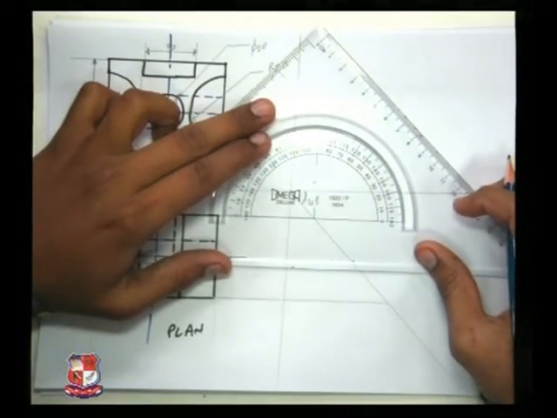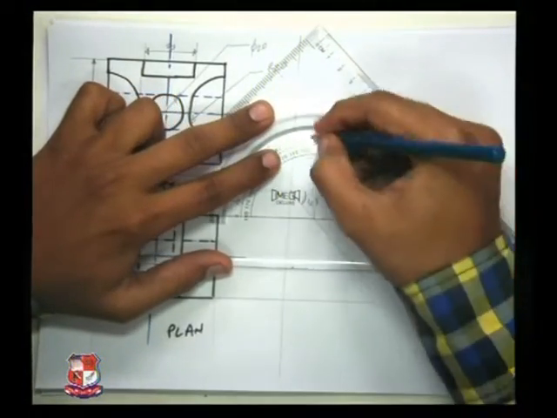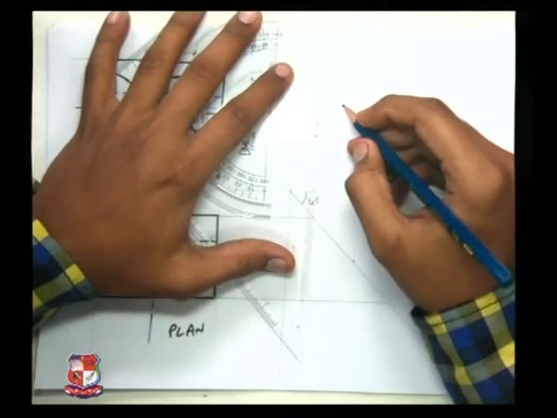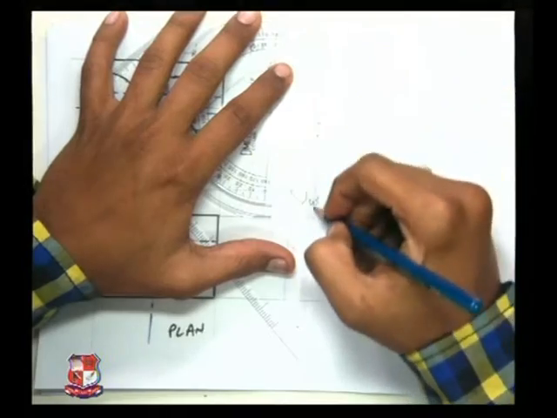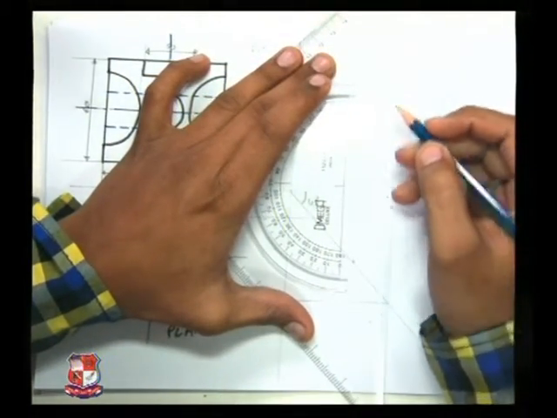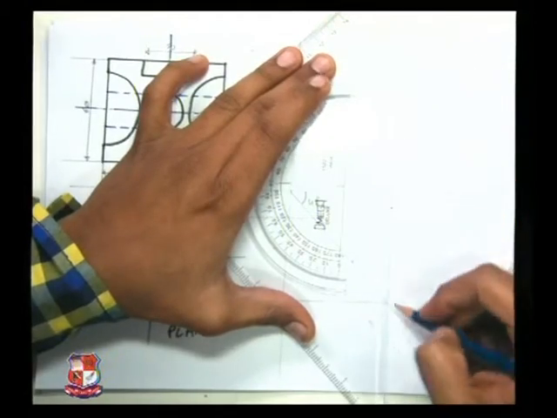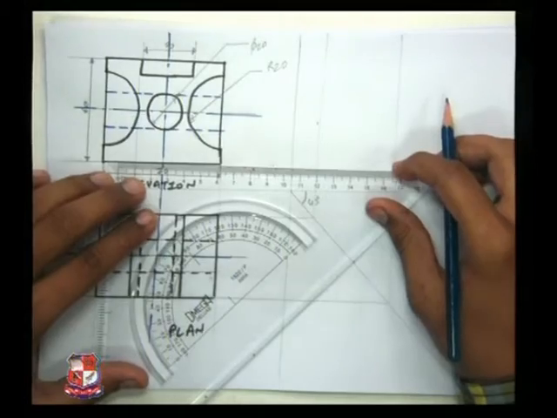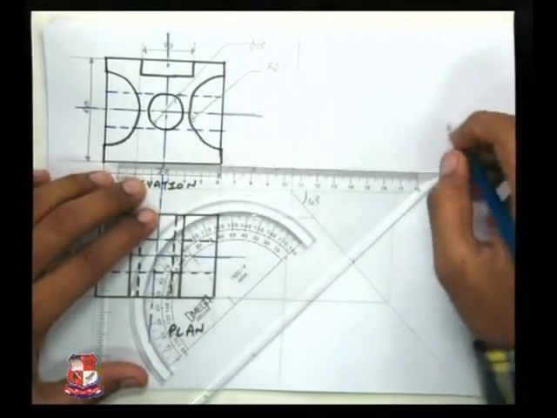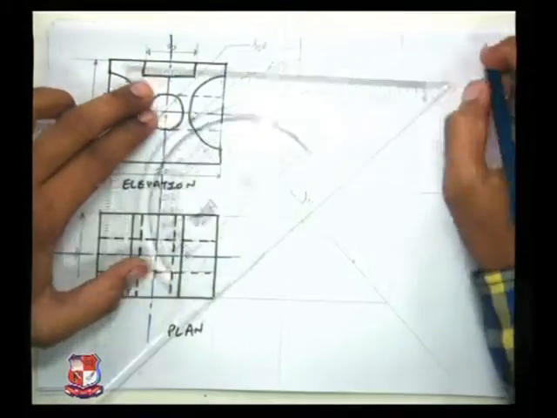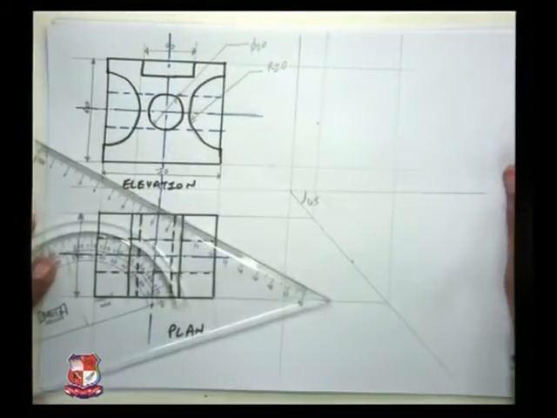Now from this we need to take the perpendicular projections, hence I am taking these perpendicular projections. From this side also we need to match horizontal and vertical projections, and the outer portion will be trapped into this.